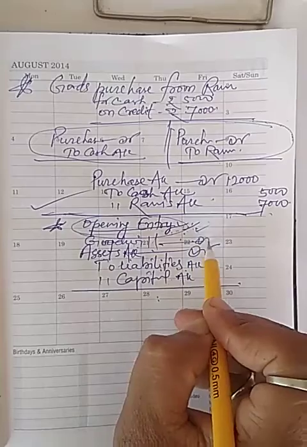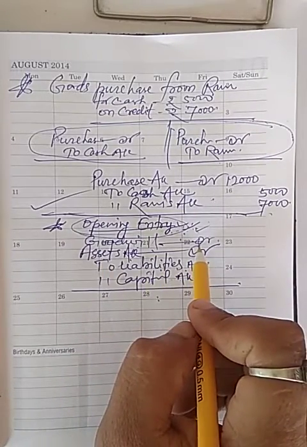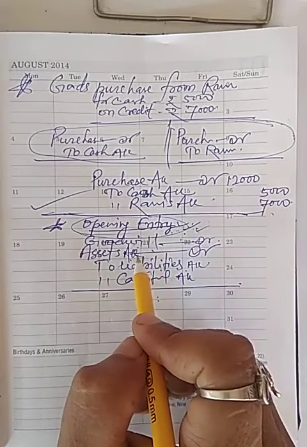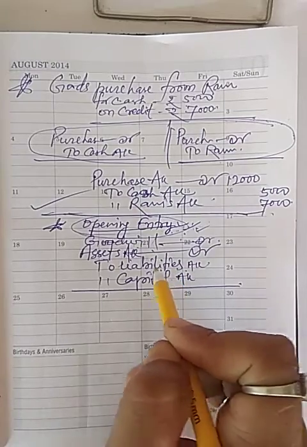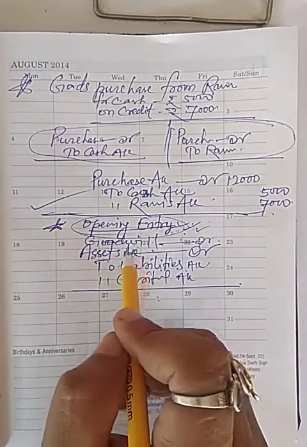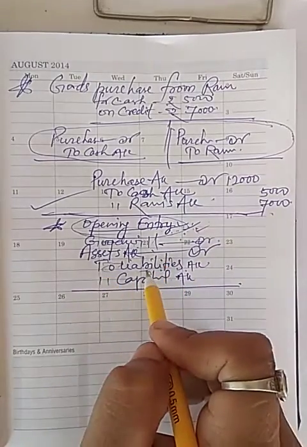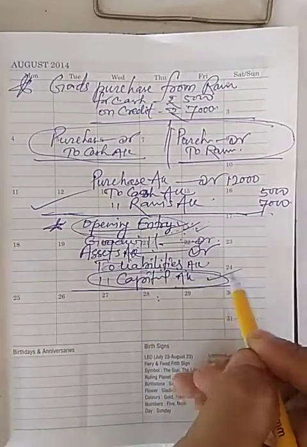Then goodwill account will be DR also. And when total asset exceeds the total liability, then balancing figure will be capital.